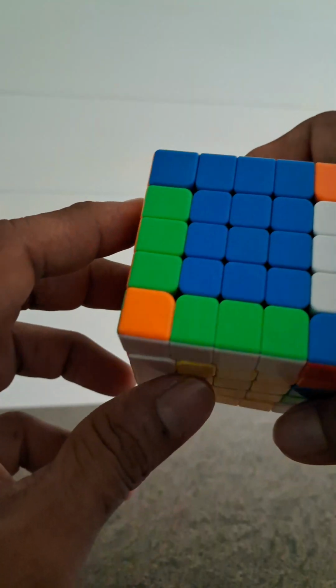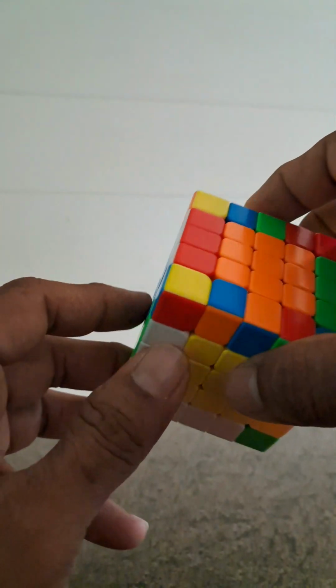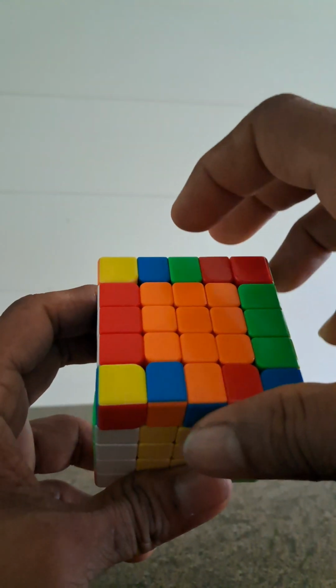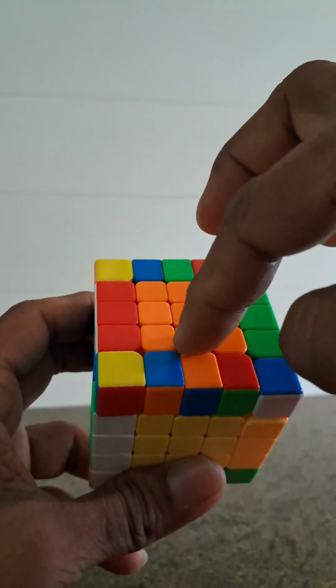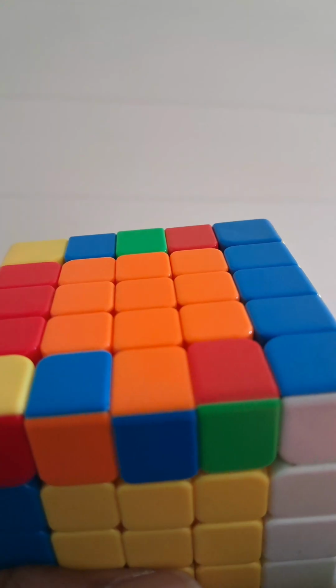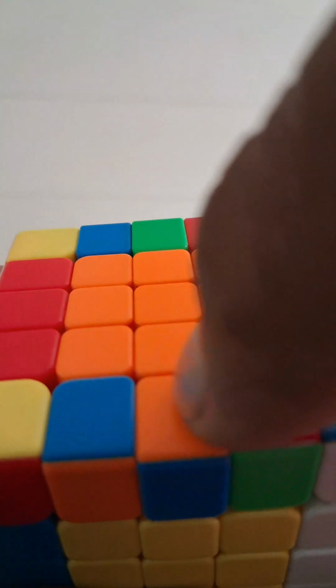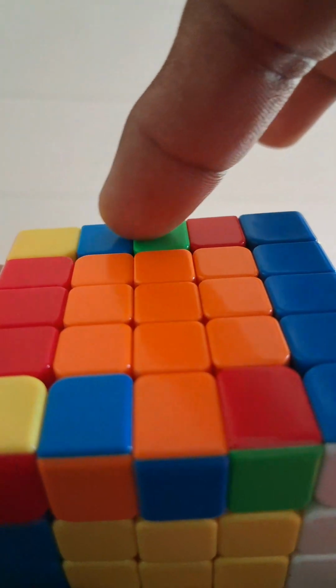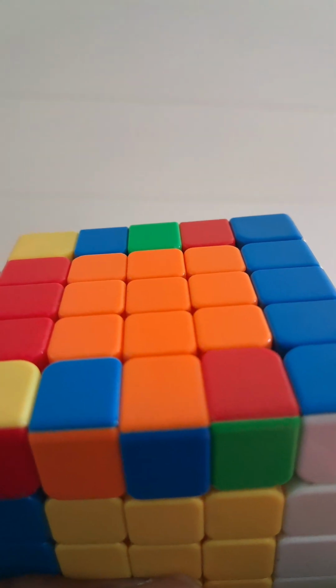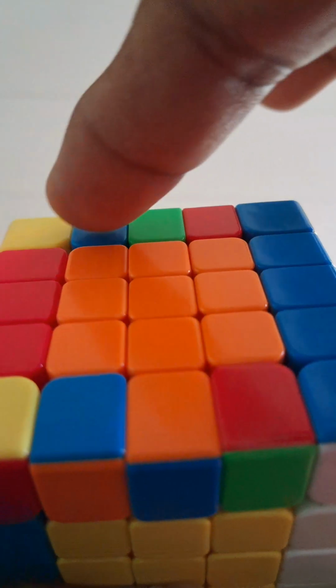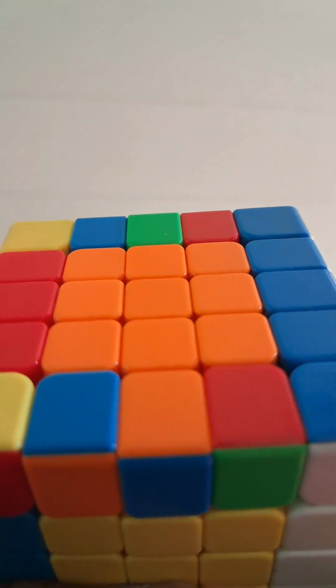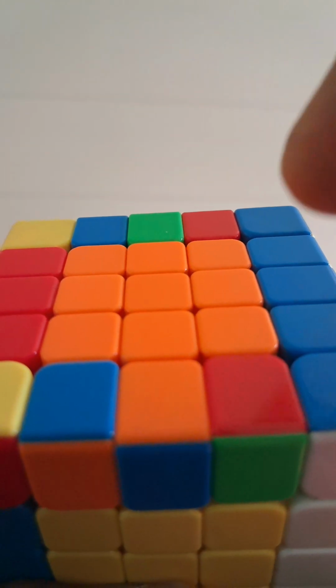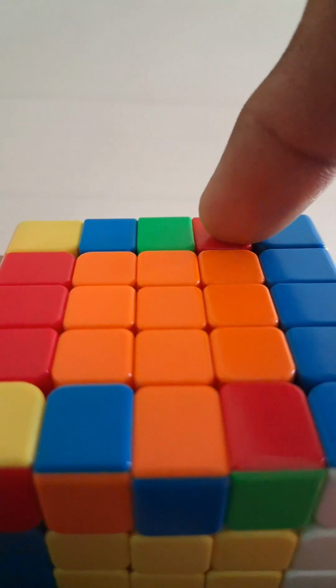Now we will find we have solved almost all our edge pieces except these two. These are the only two edge pieces we are left with for solving. For solving these two edge pieces, we will be applying an algorithm, and we will be solving them simultaneously.